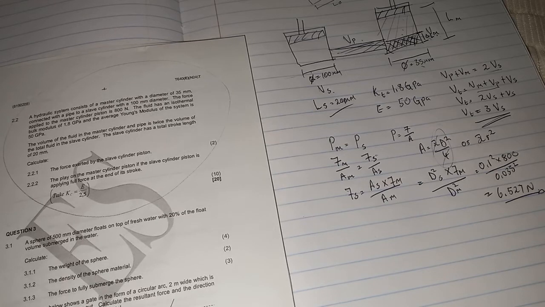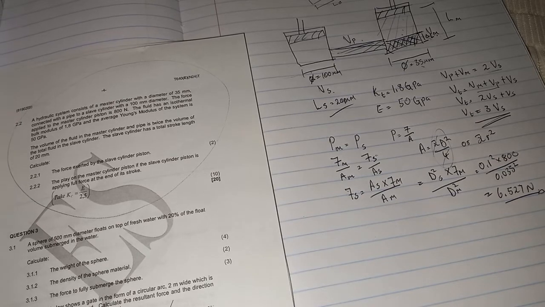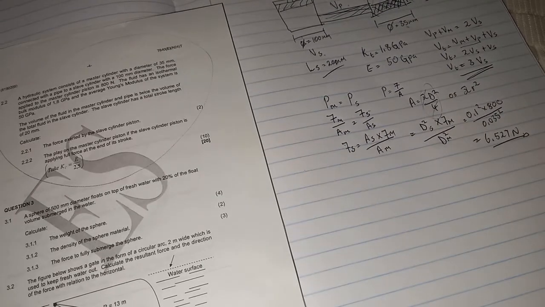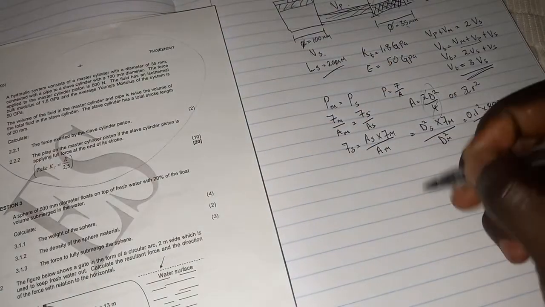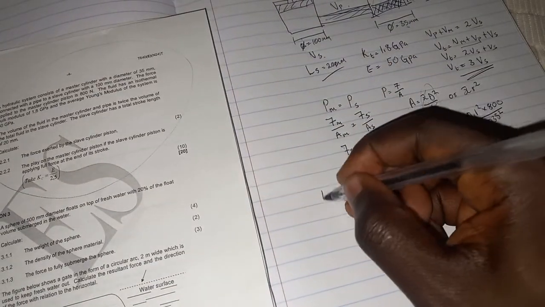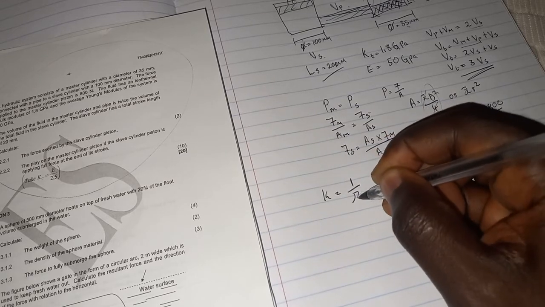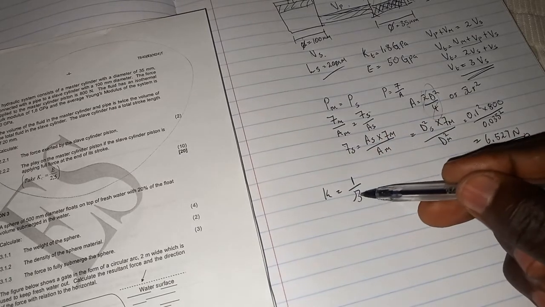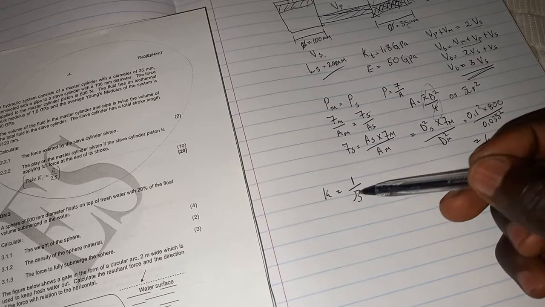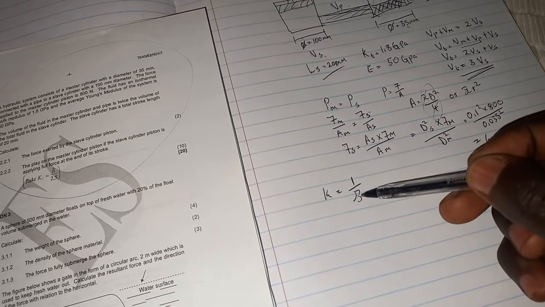what you call the compressibility of a substance. Remember we talked about compressibility before. We say the compressibility is K, and K is equal to 1 over beta, like this. And then we say this is the coefficient of compressibility.